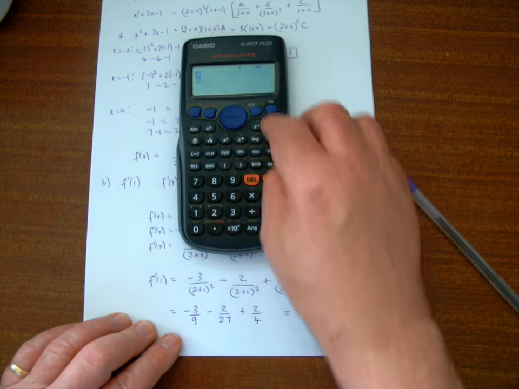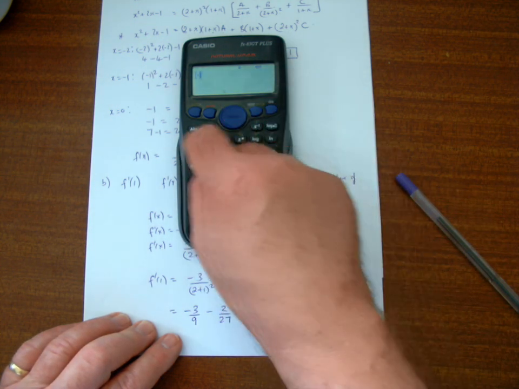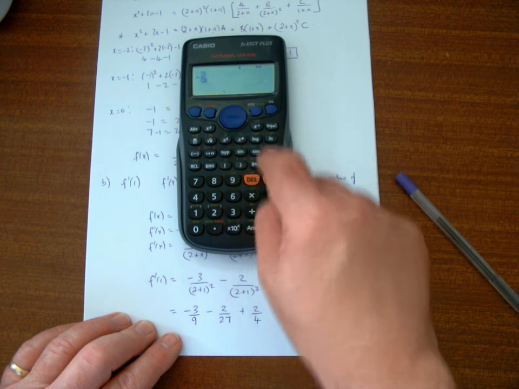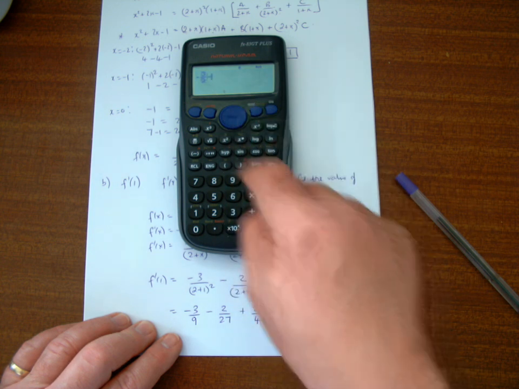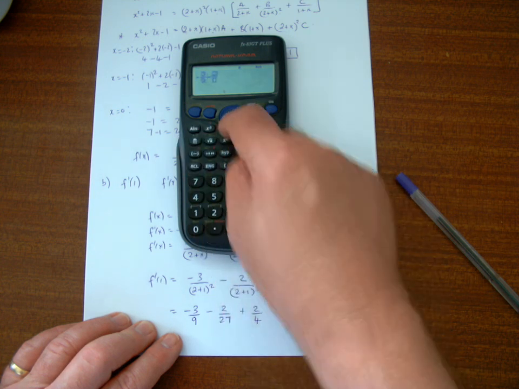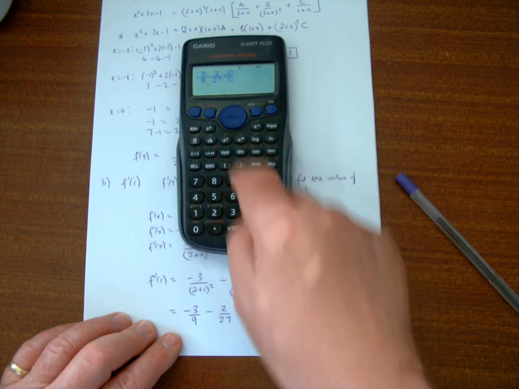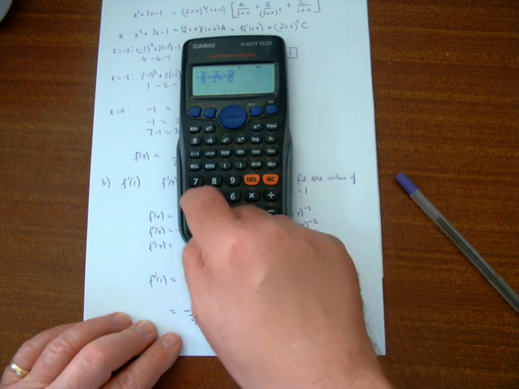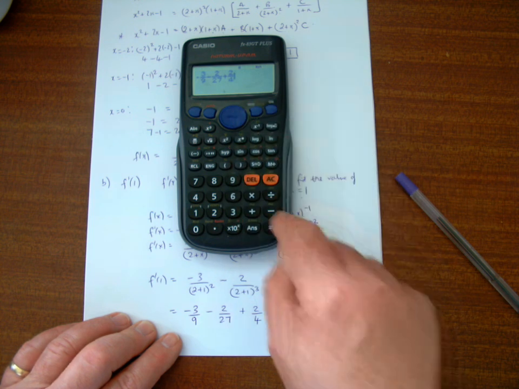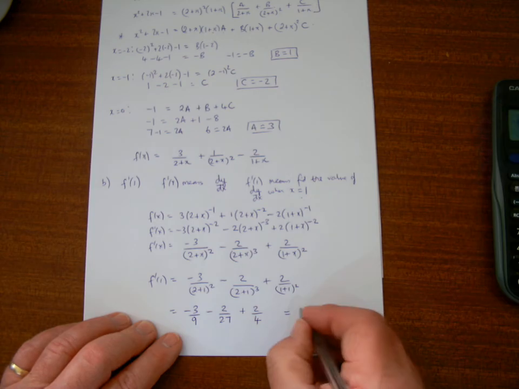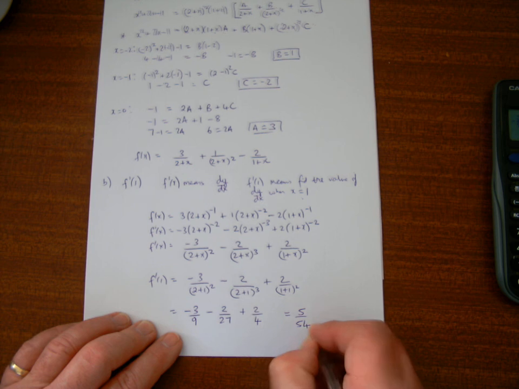So that's minus 3 over 9, take away 2 over 27, add 2 over 4. That gives me a value of 5 over 54.